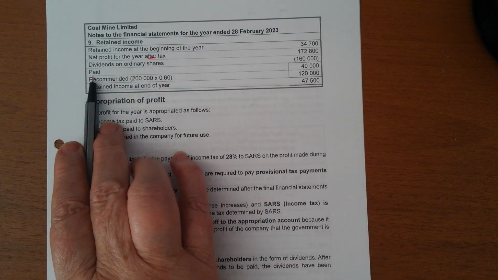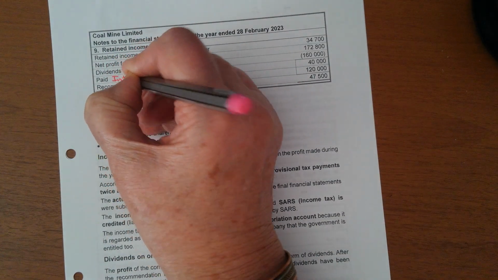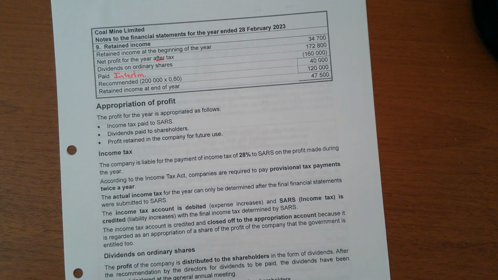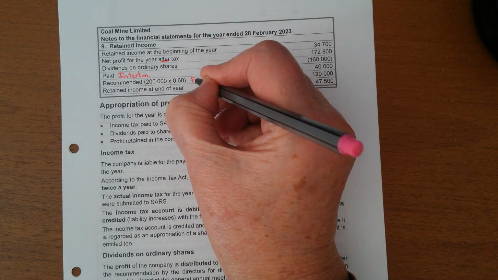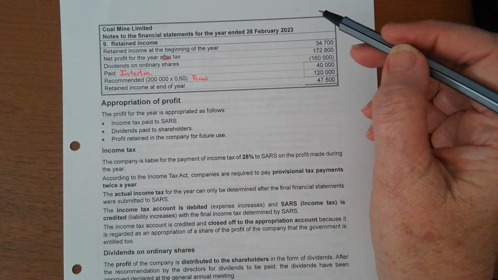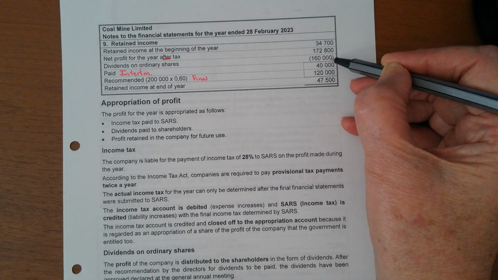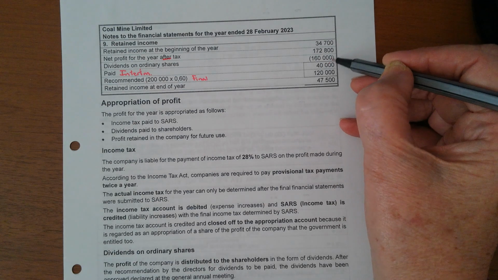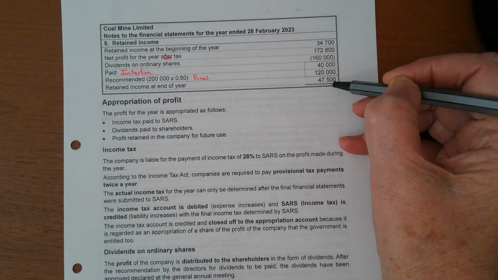The amount paid is always your interim dividend, because it's declared in the middle of the year and it's paid immediately. The recommended one is always your final dividend, and normally you haven't paid it. But in your retained income, we have to show the total amount that will be paid out as dividends, whether you already paid it or not. So that total amount will decrease my retained income in the balance sheet.